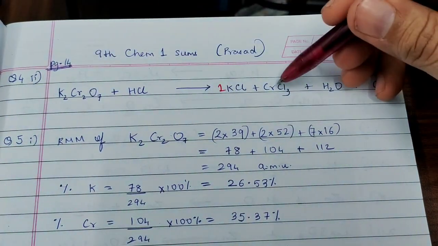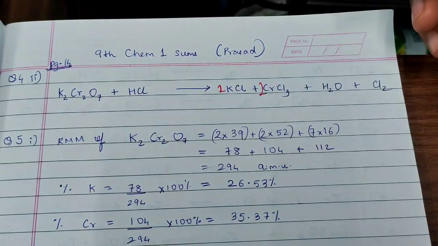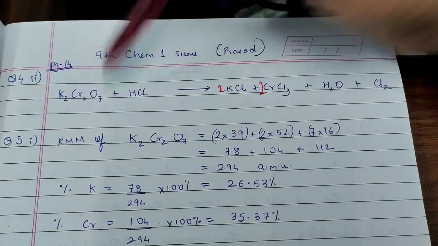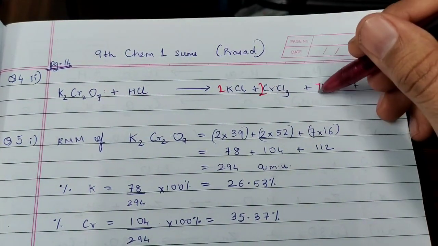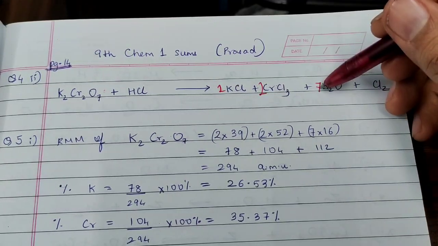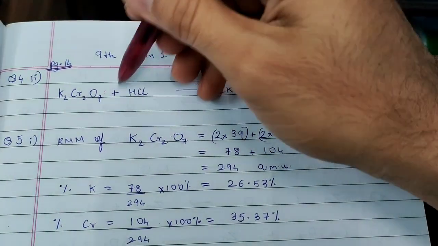Chromium, 2 atoms, but here only 1. So put a 2 out here. Oxygen, 7 atoms, but here only 1. So put a 7 out here. But that makes hydrogen 14. So let's put a 14 out here.